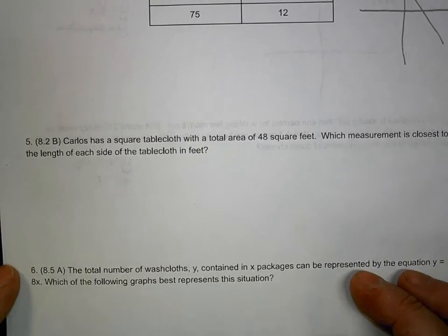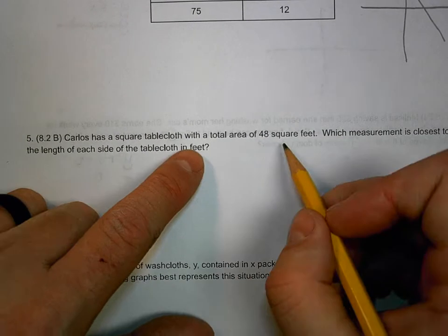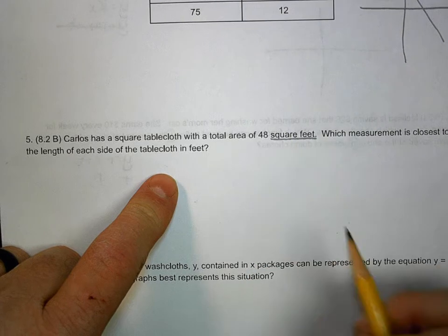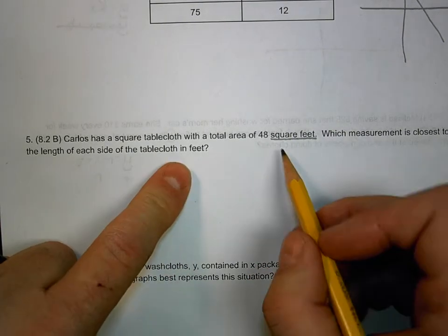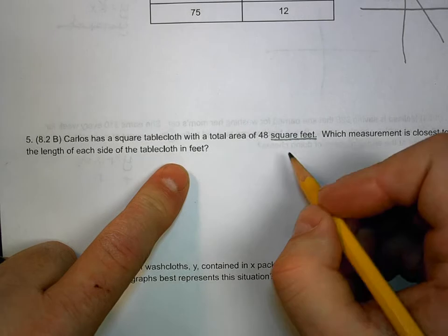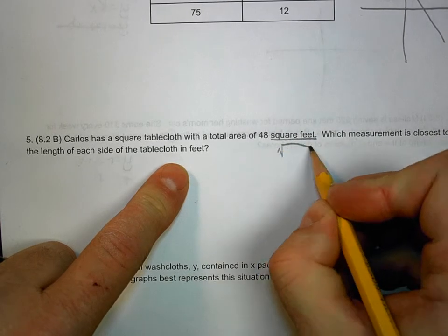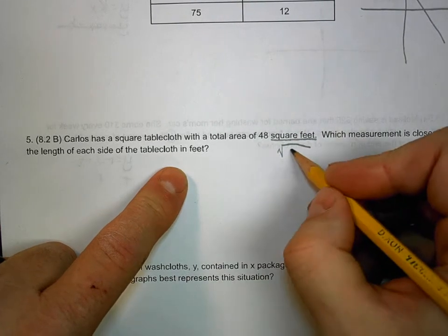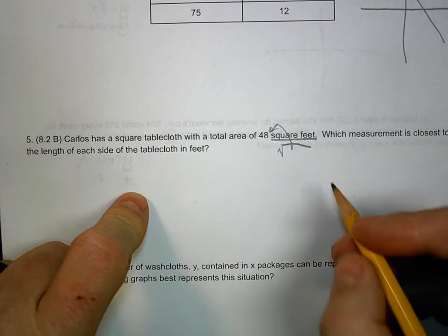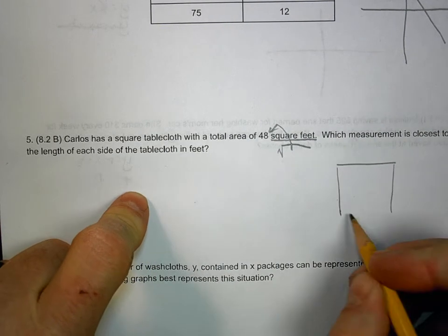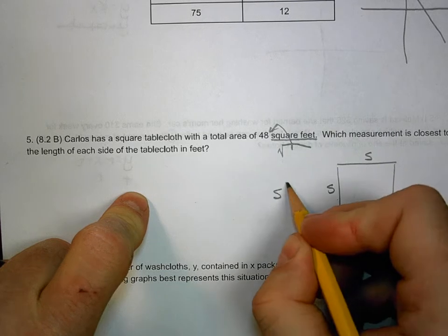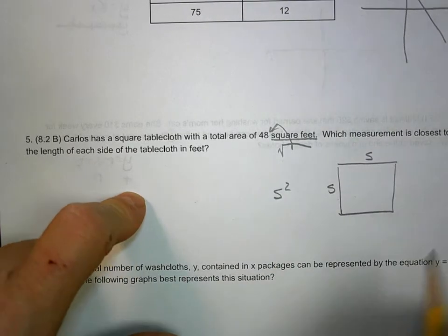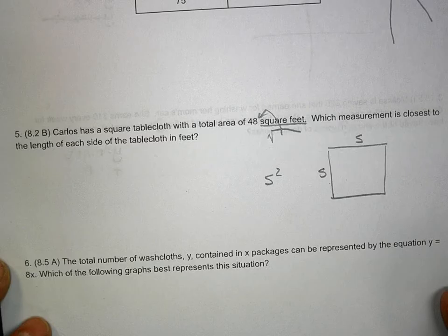All right, number 5. Carlos has a square tablecloth with a total of 48 square feet. Always look out for those. Which measurement is closest to the length of each side of the tablecloth in feet? When you see this, this is literally saying find the square root of whatever number is square feet, because the area of a square is side times side, or s squared. So it's just a square root problem.